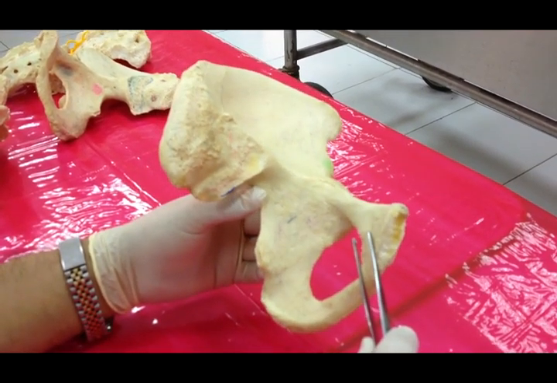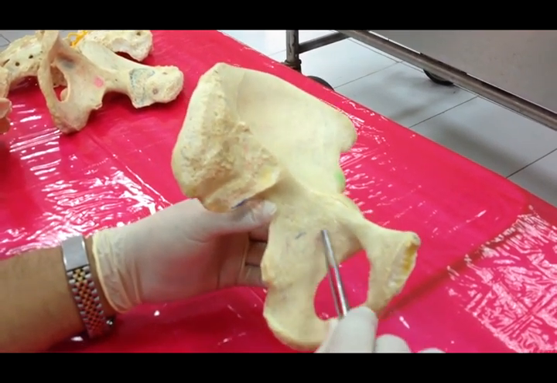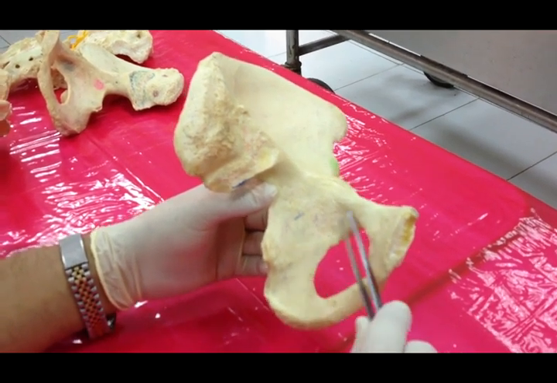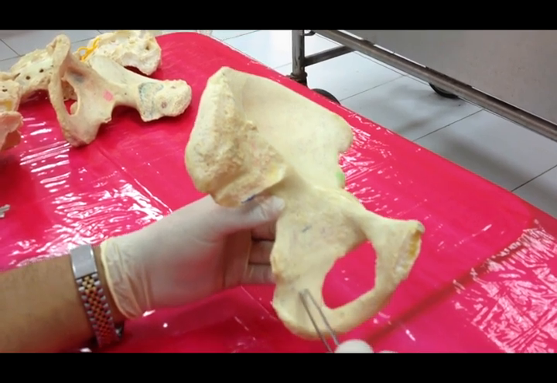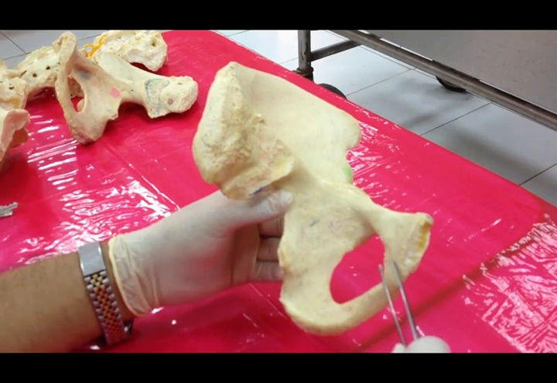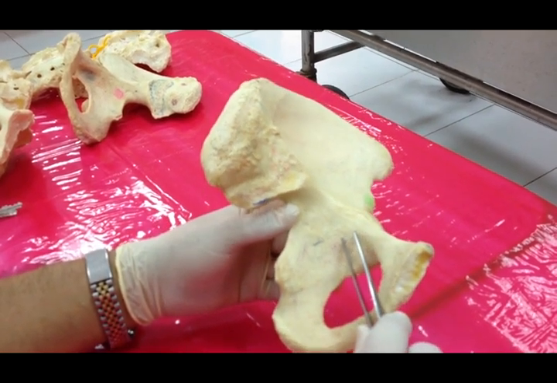The second thing, the obturator internus muscle, arises from the obturator membrane and the surrounding muscles. So if I find a mark like that, this is the origin of the obturator internus muscle.